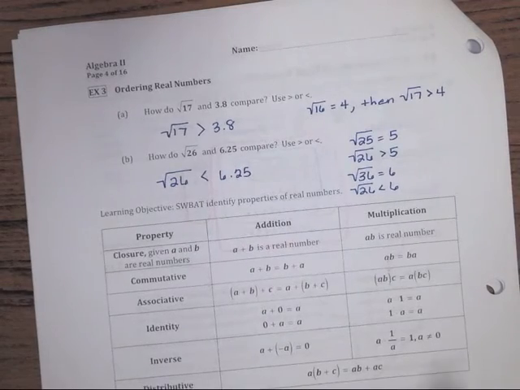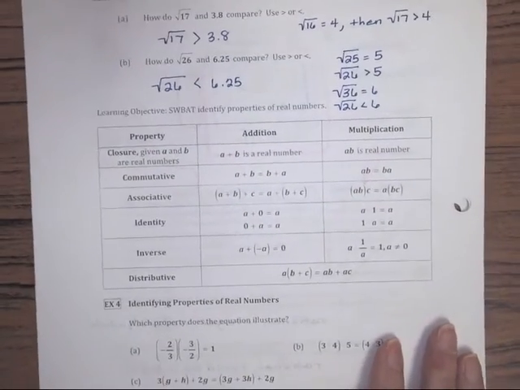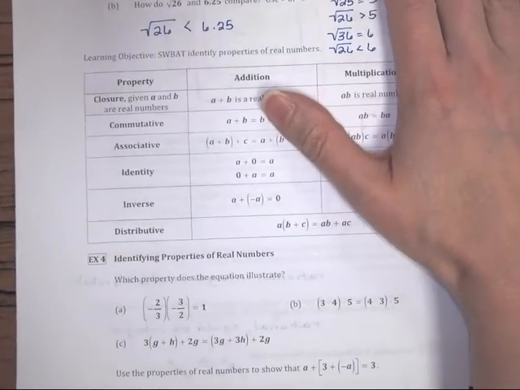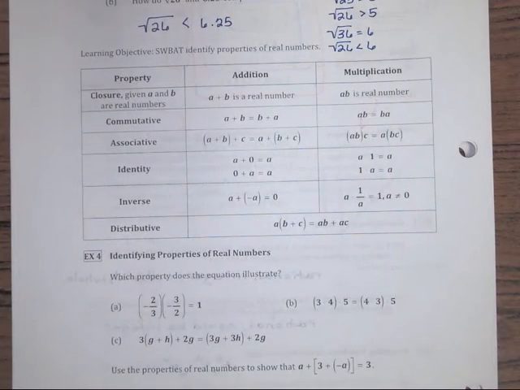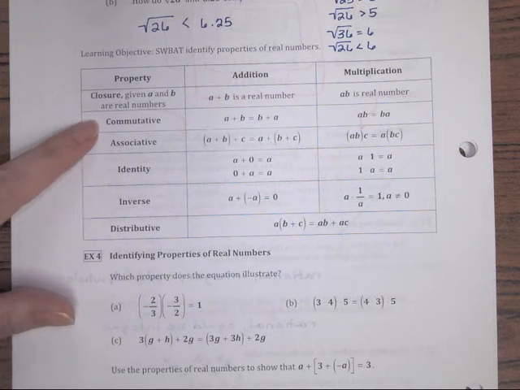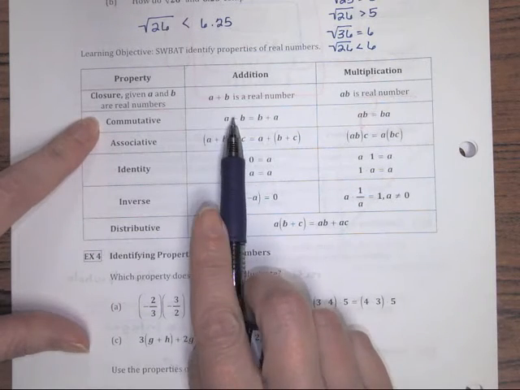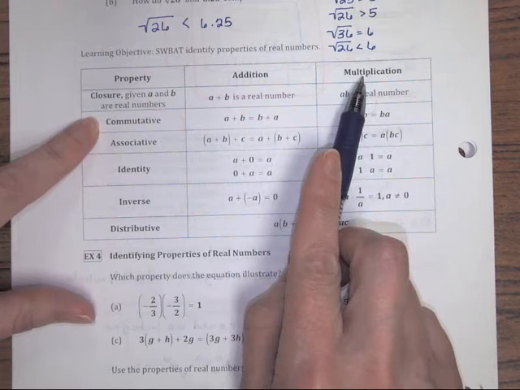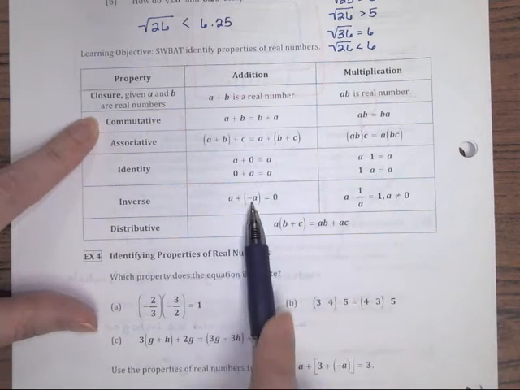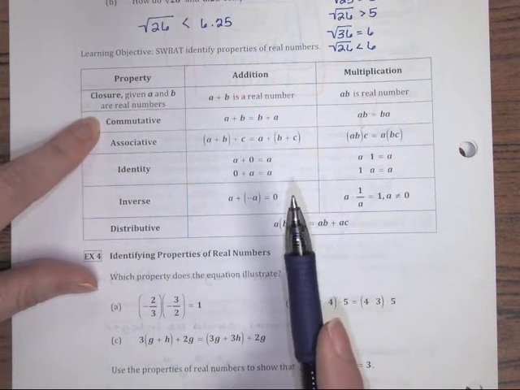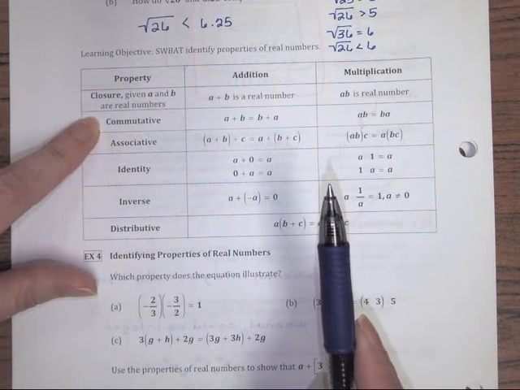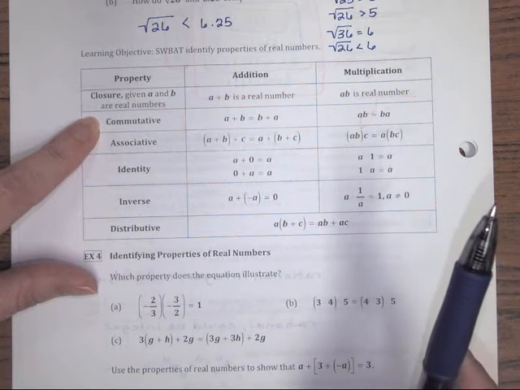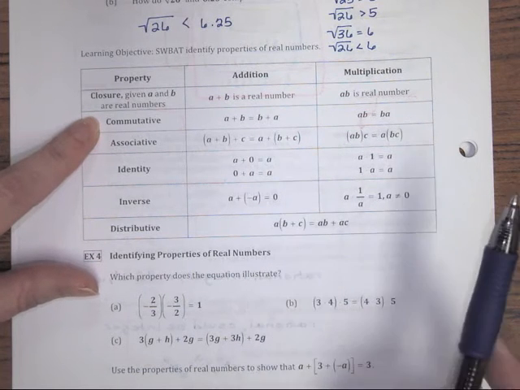Quick table for you here is our properties of real numbers. When you do your homework today, you're going to be looking at some equations, and you're going to have to figure out which property is being demonstrated between the left hand and the right hand side. So I'm going to go right here to commutative. And when I go to commutative, you can see that I have a property for addition and a property for multiplication. In fact, it looks like I have a lot of addition and multiplication properties. But I don't seem to have any for subtraction or division, do I? That is true. These properties are just for addition and multiplication.